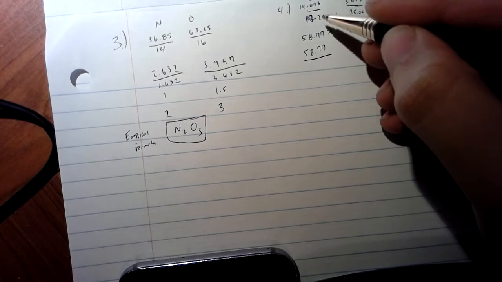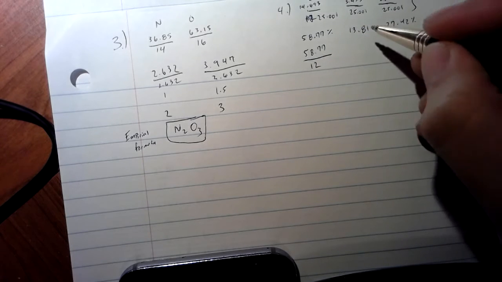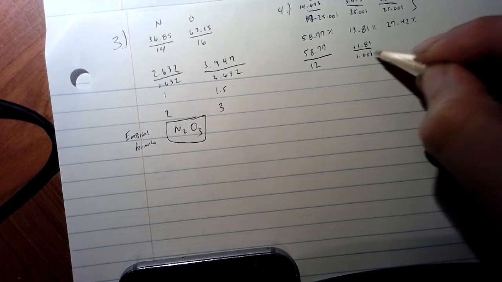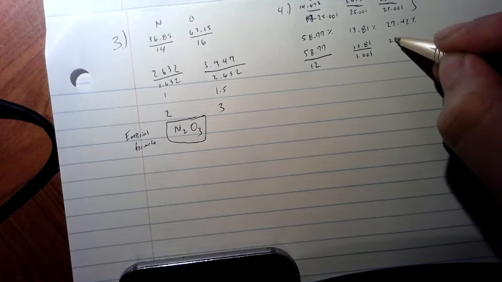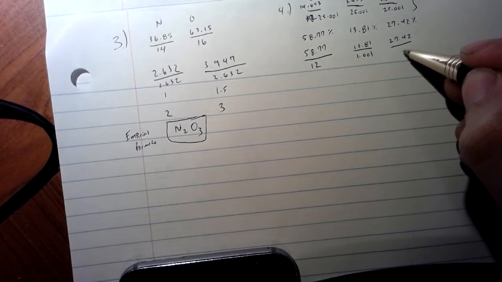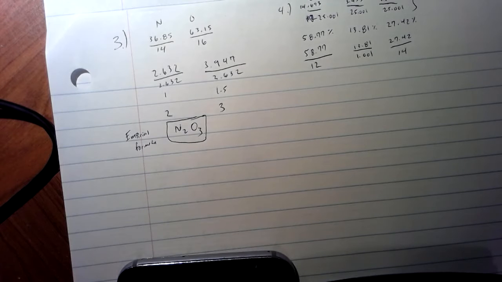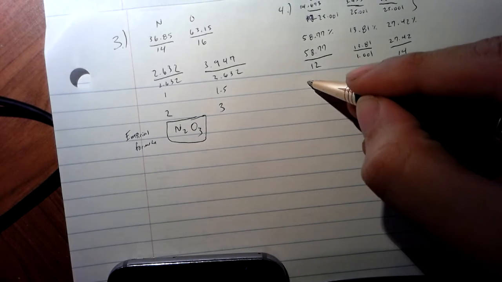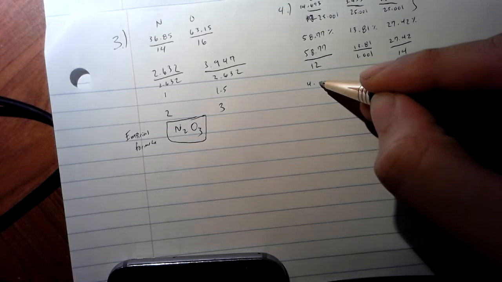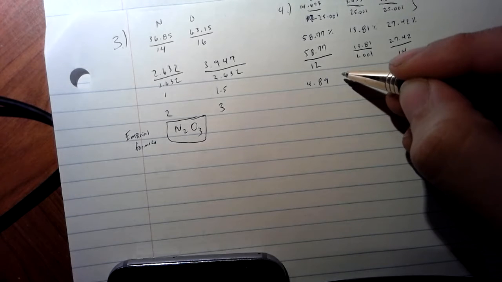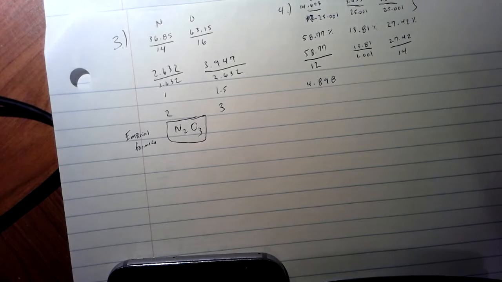58.77 out of, and then for carbon we have 12. For hydrogen it's 13.81 out of 1.001. And for nitrogen it is 27.42 out of, what was it, 14. Alright, so now we can go ahead and divide all of these. We get 58.77 divided by 12, and that gives me 4.898. I'm going to use 3 decimal places for these.